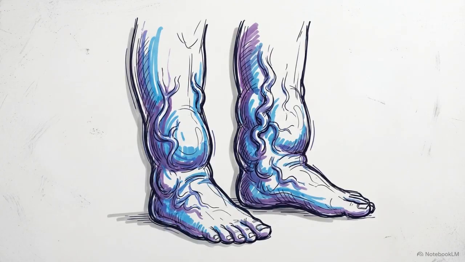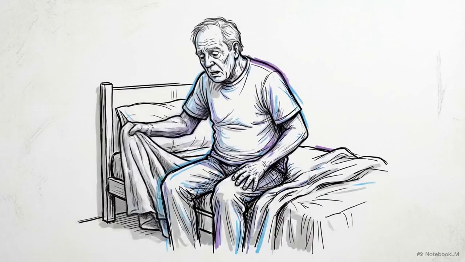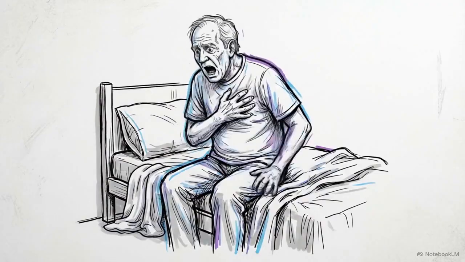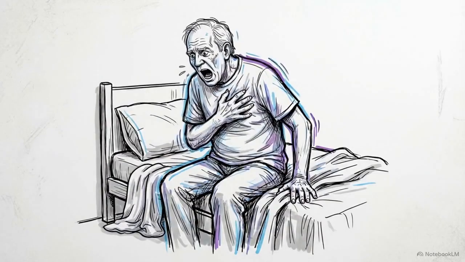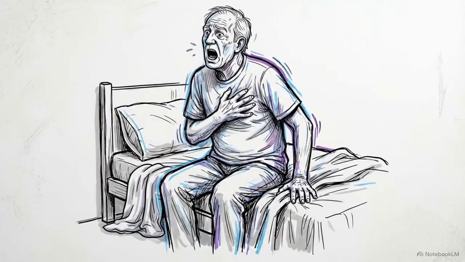Let's apply that. If a patient with chronic venous disease reports heavy, swollen legs, that is a chronic expected finding caused by blood pooling. But if a patient suddenly develops shortness of breath while making their bed, that is an acute, unexpected symptom requiring immediate intervention.